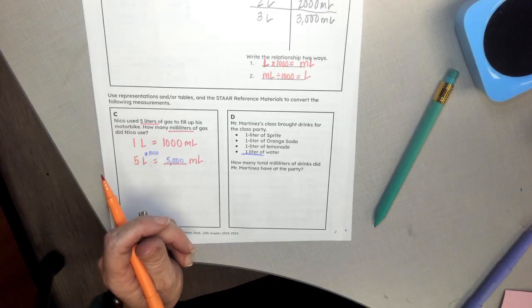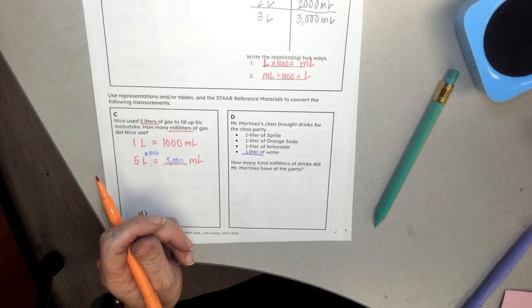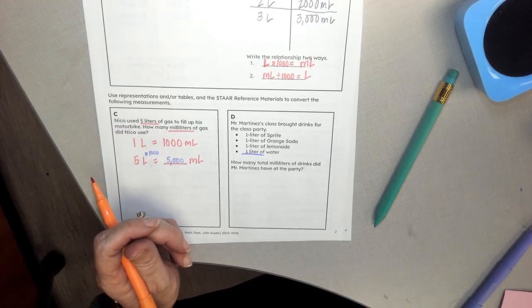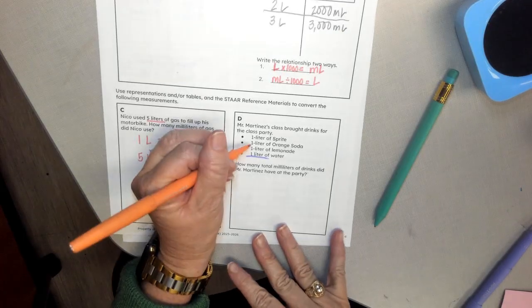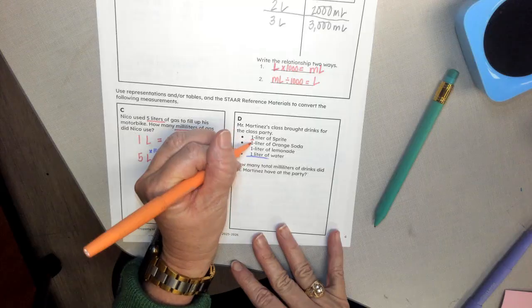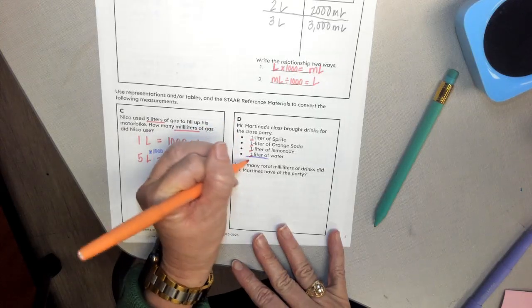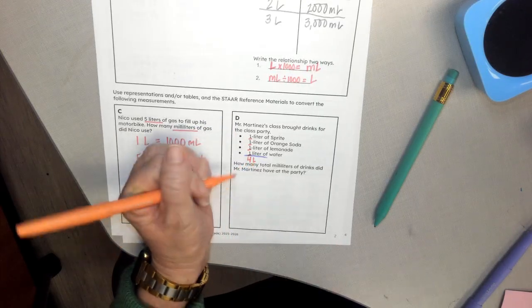All right. So our job is to find the total number of milliliters of drinks Mr. Martinez had for his party. The first thing I'd want to do is take all the drinks and put them together. I got 4 liters.